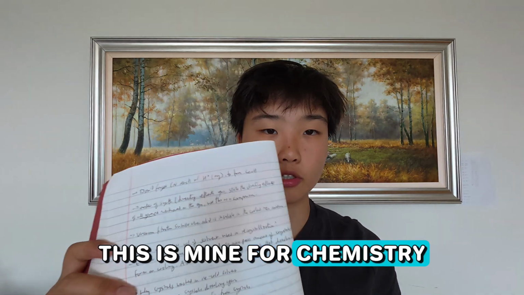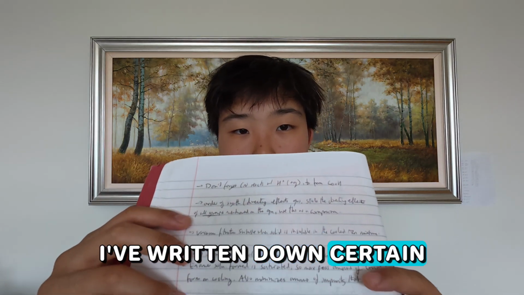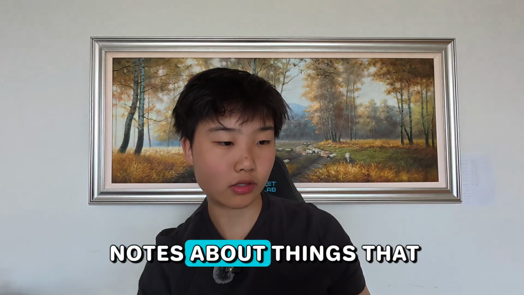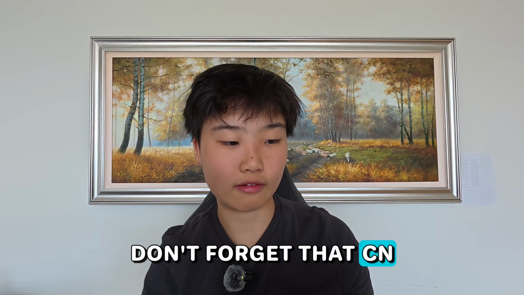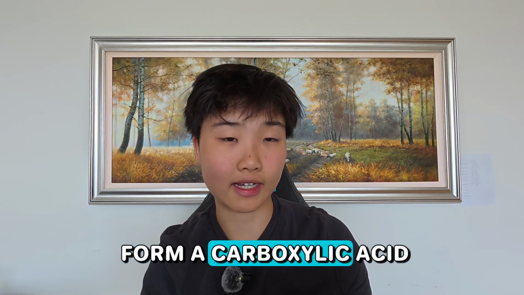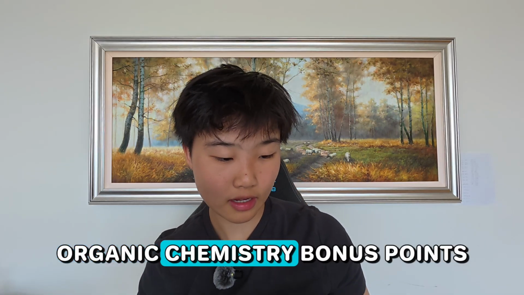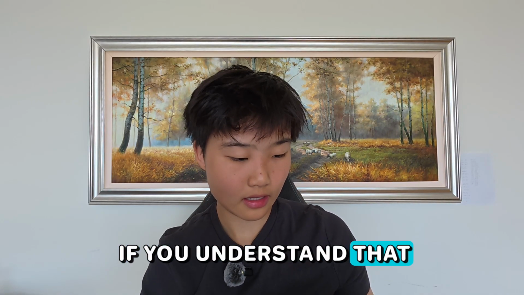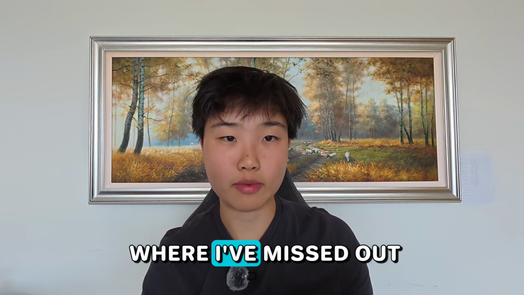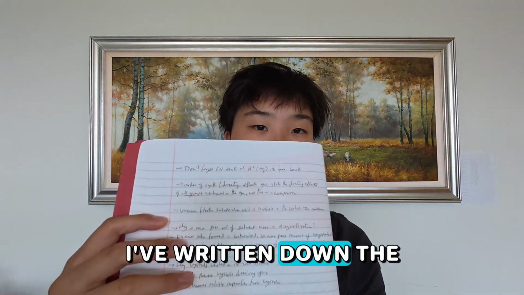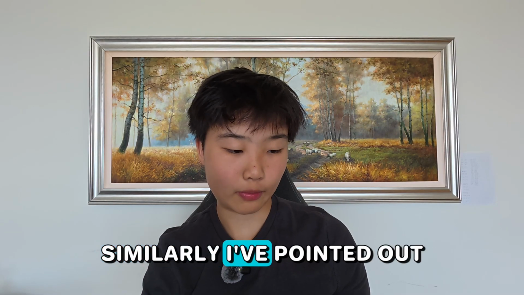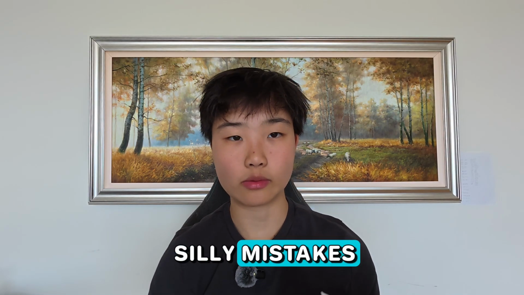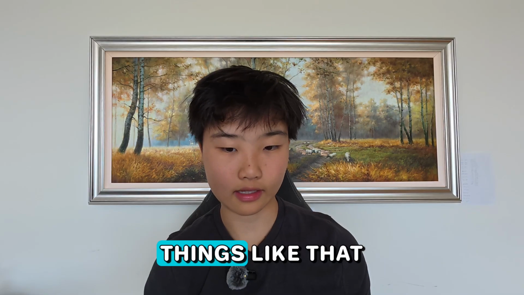This is mine for chemistry. I've written down certain notes about things that I need to remember. For example, I've put here, don't forget that CN reacts with H+ to form a carboxylic acid, organic chemistry. Bonus points if you understand that. And then for questions where I've missed out certain marking points, I've written down the question and then the marking points below.